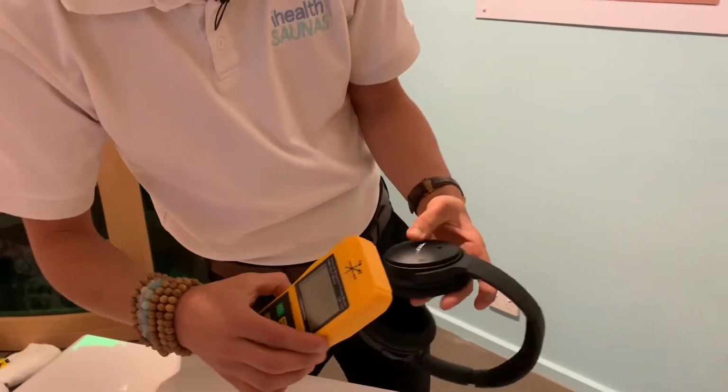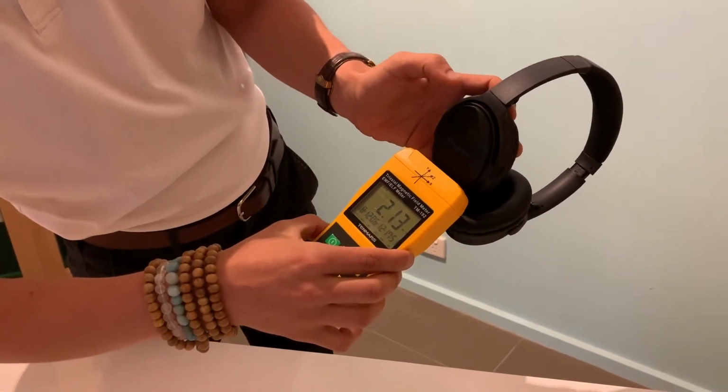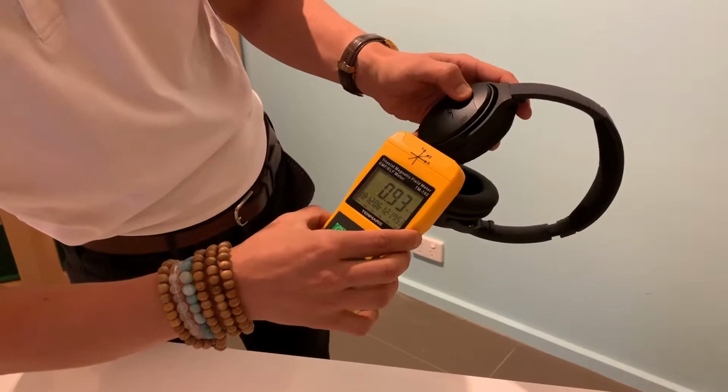Here I've got some wireless headphones. If I turn those on, move it around.